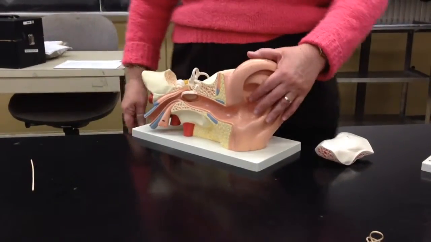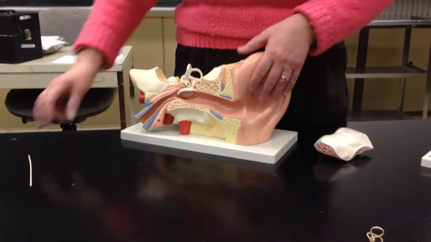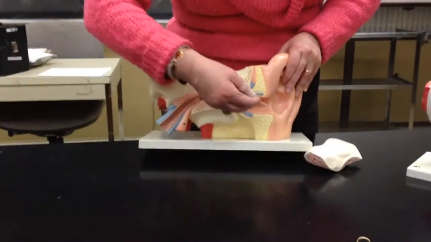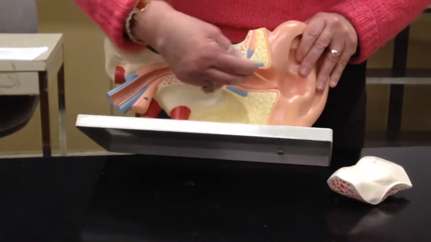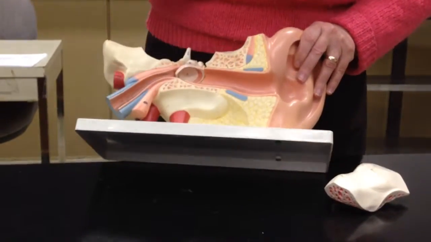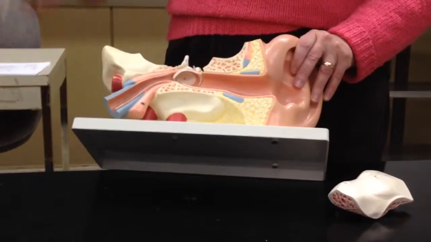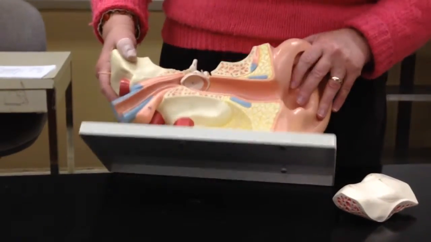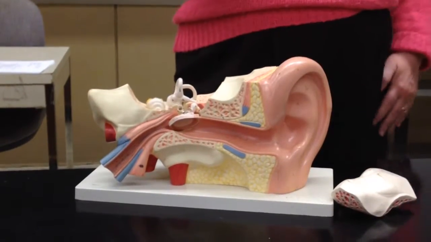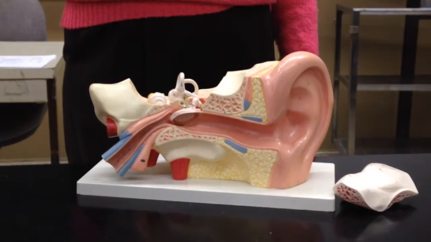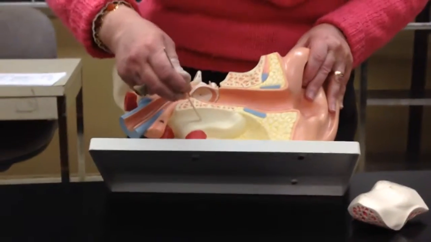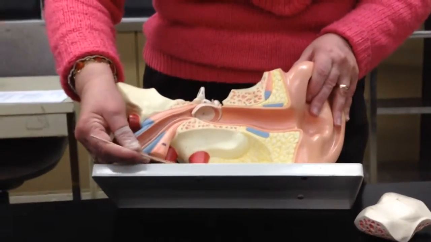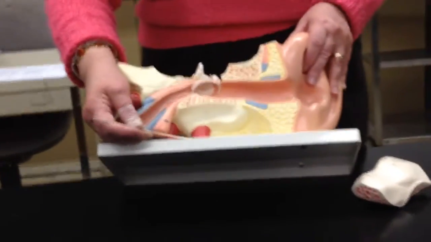And then you're going to know this, the external auditory meatus. Remember there was a sharp point that came down? The styloid process. Well, they have it here. They don't have it in bone color. They have it in red, but there's your styloid process.